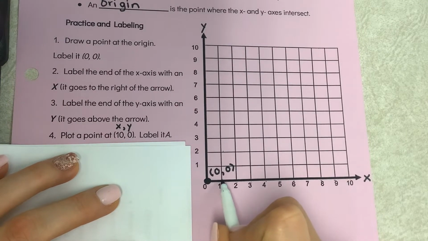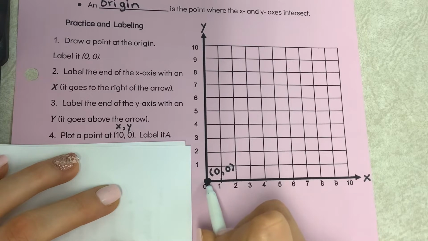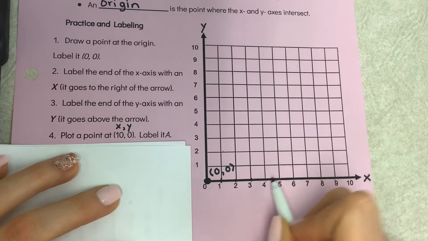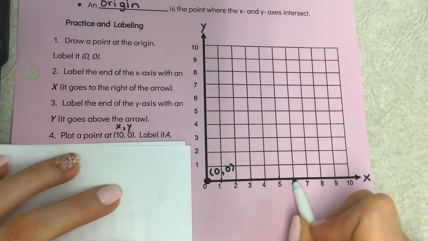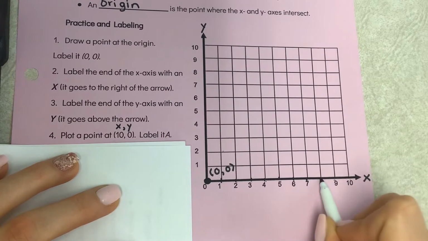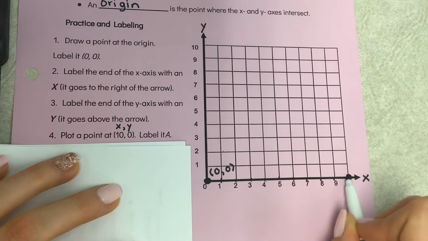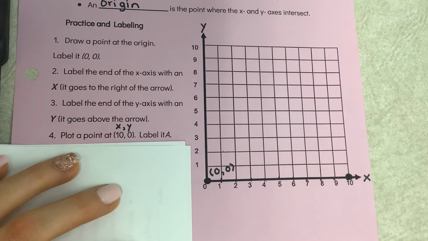I am counting the actual lines. Okay, so I start here at 0. Here's 1, 2, 3, 4, 5, 6, 7, 8, 9, and 10. And then I see it says to go up 0. That means I'm not going up at all, right? Because that line is 0. So I'm going to place a point there.